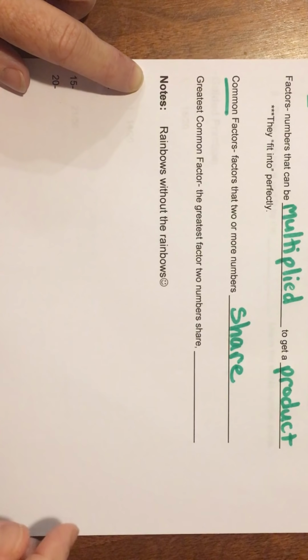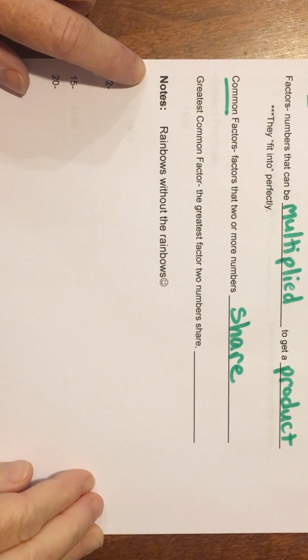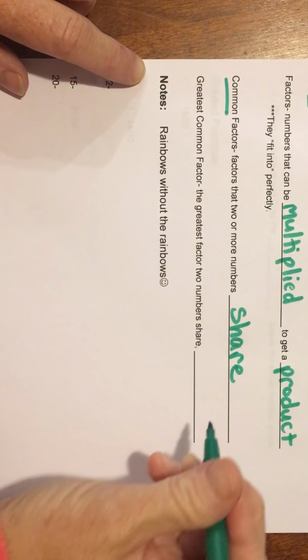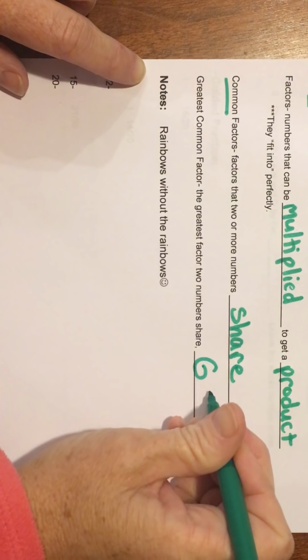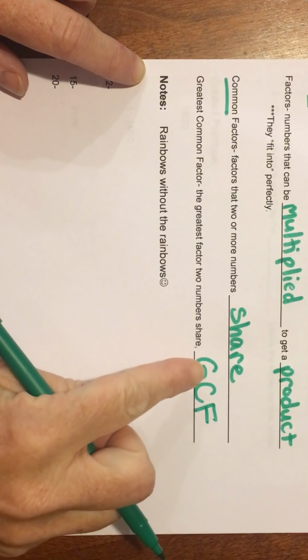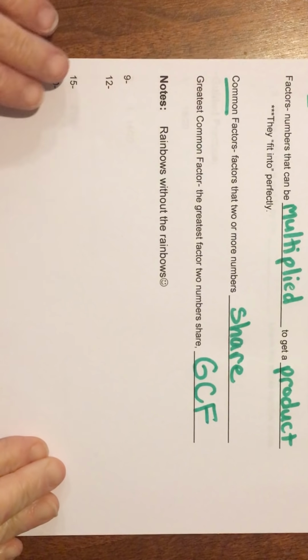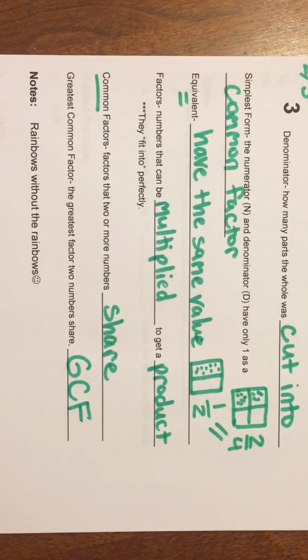They share them. Okay, our last word is greatest common factor. The greatest factor 2 numbers share. It's usually simplified as the GCF, the greatest common factor. Okay, so that was a lot of vocab words, but we're going to talk about these all unit. So as long as you have them written down, you can keep referring back to them.